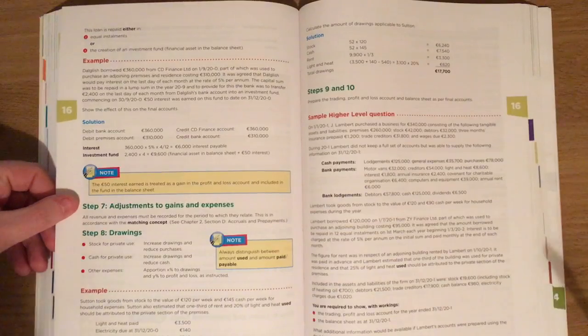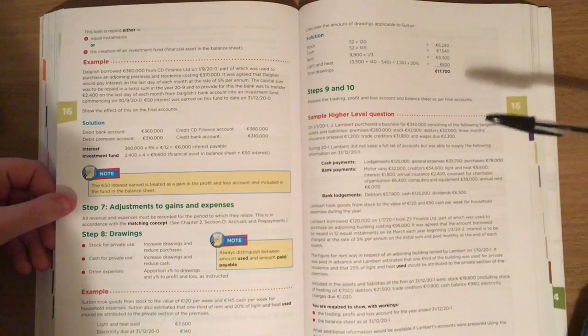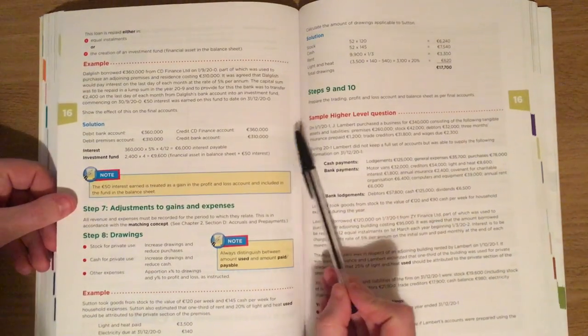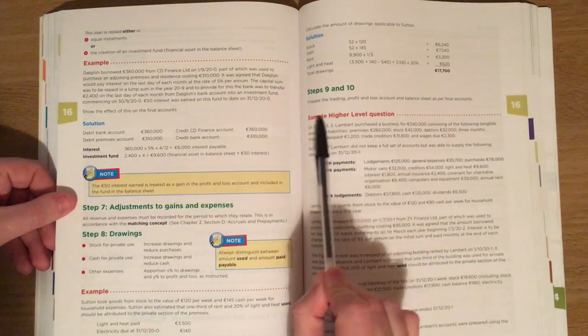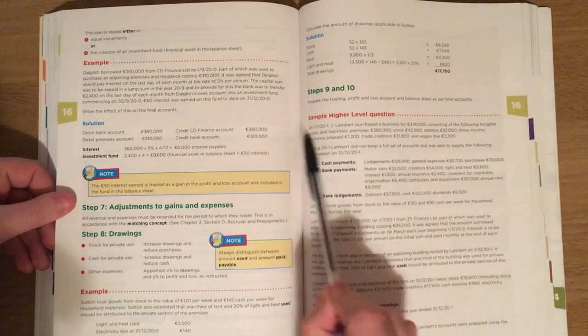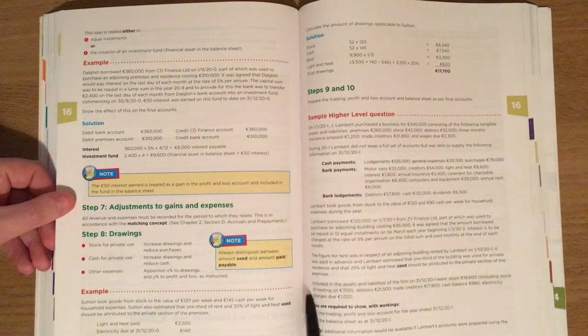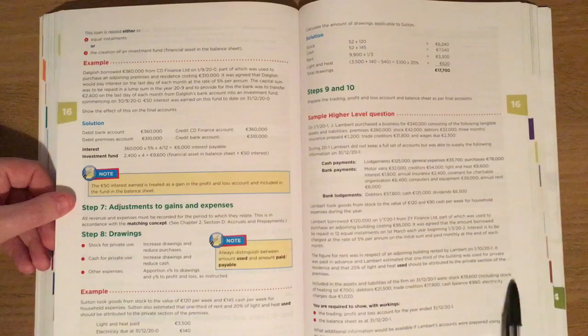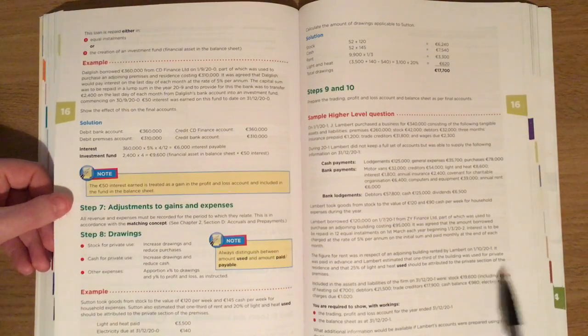In a question like this, so this is the higher level example I'm going to do, you get some information about the start of the year. In this question, I'm told they bought a business at the very start of the year. I'm given some information about assets and liabilities at the end of the year.